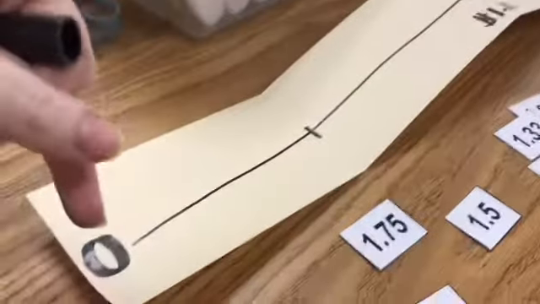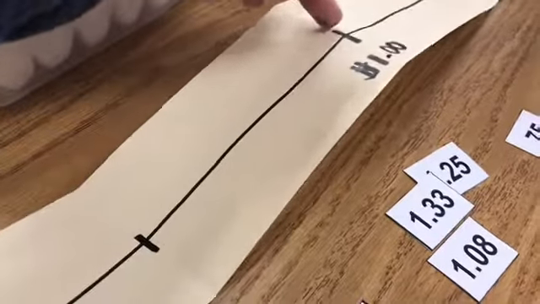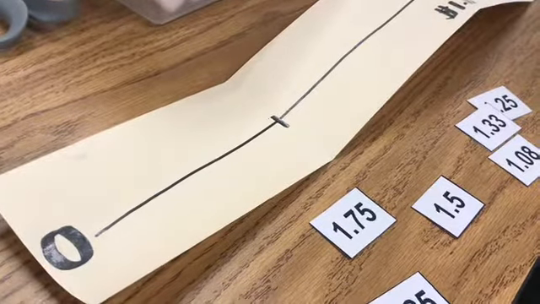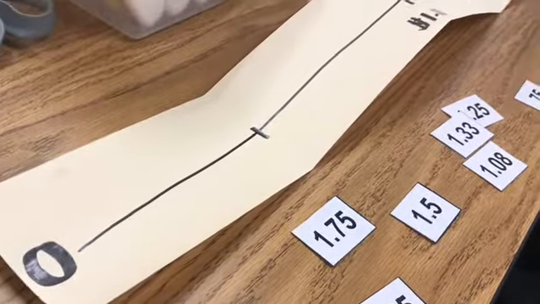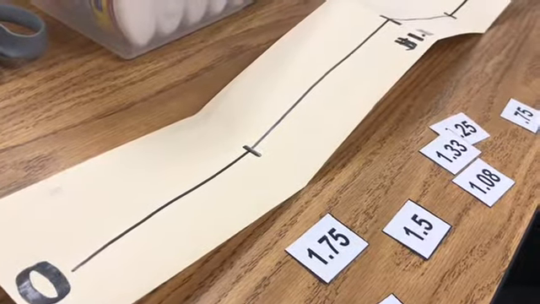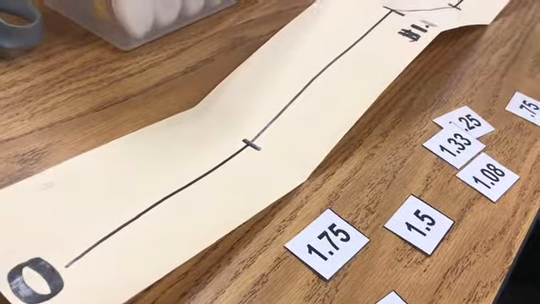This and this. So, what is halfway between 0 and $1? What would be halfway right there? Half of $1. Not sure?